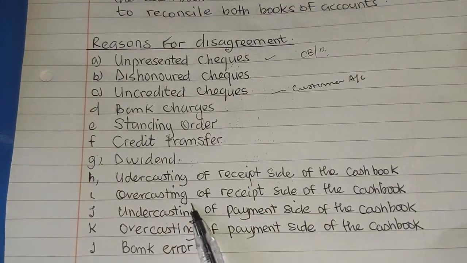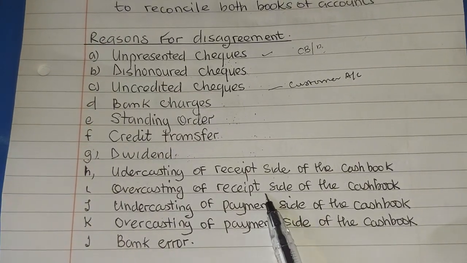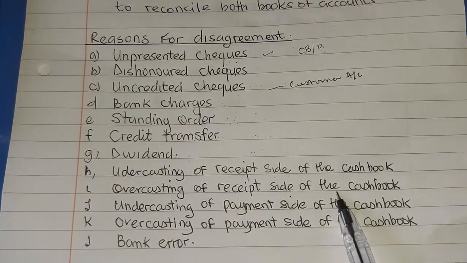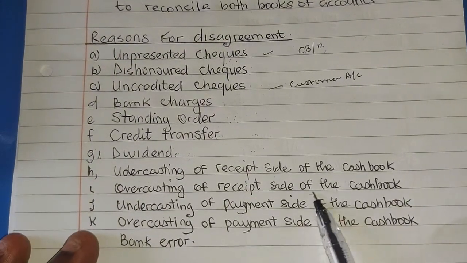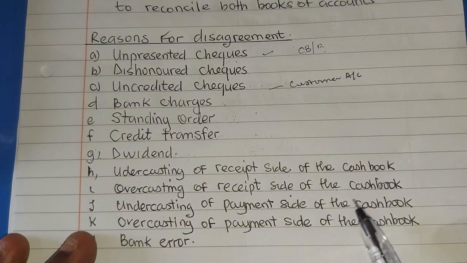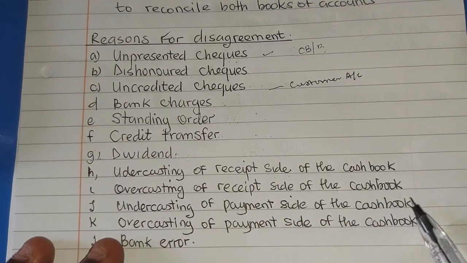Okay. Then overcasting the receipt side. When the receipt side of the cash book is overcast, this will cause disagreements between the cash book and the bank statements.